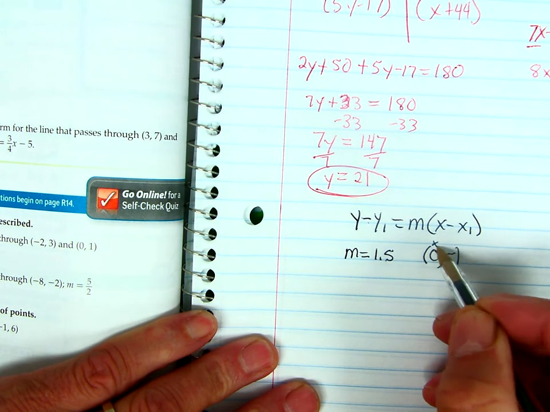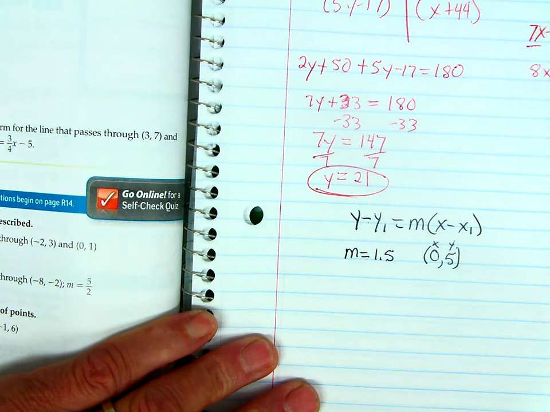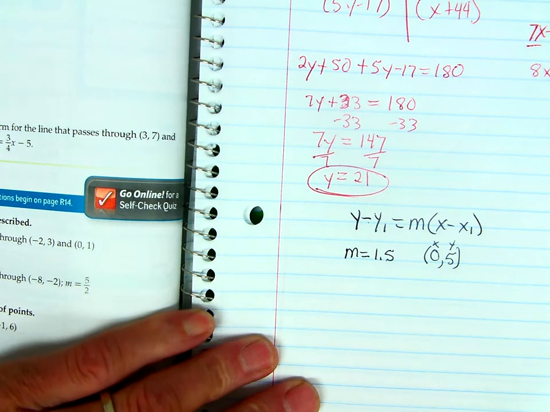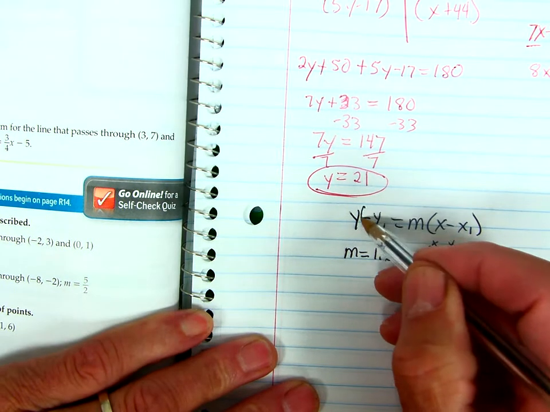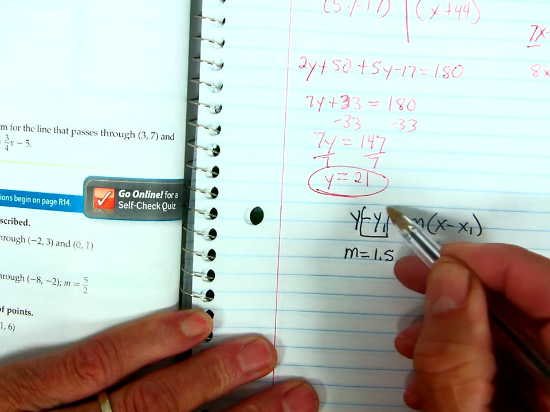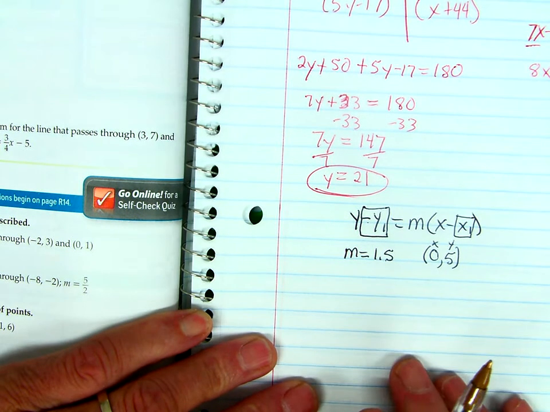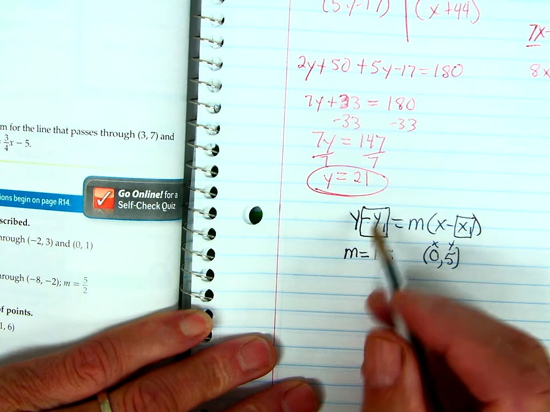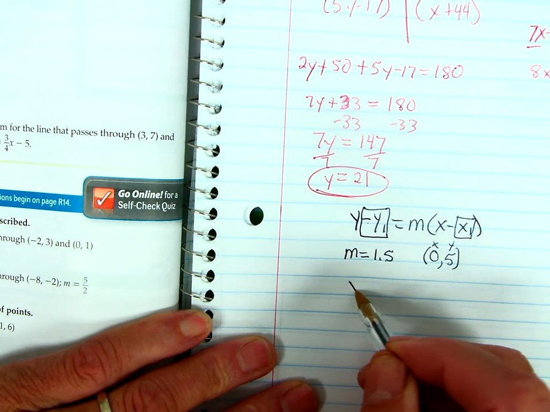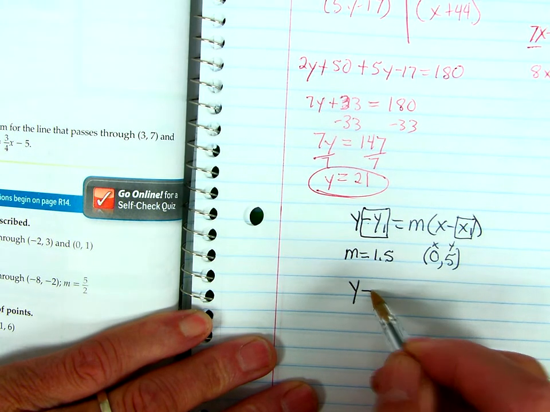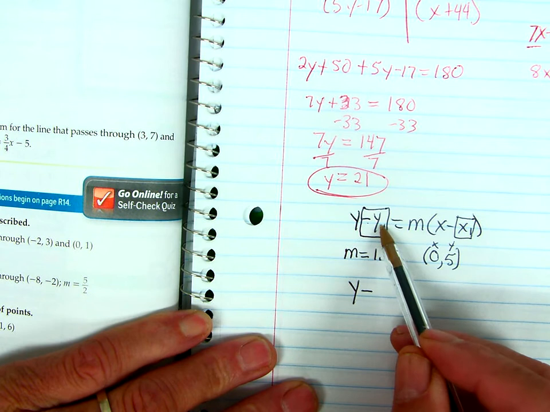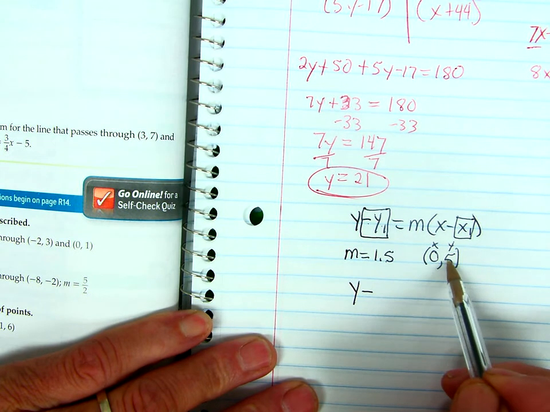Here's the x, here's the y. I'm going to be replacing this y and this x. Everything else I copy down, so y minus, and I take that variable out and I replace it with this number.